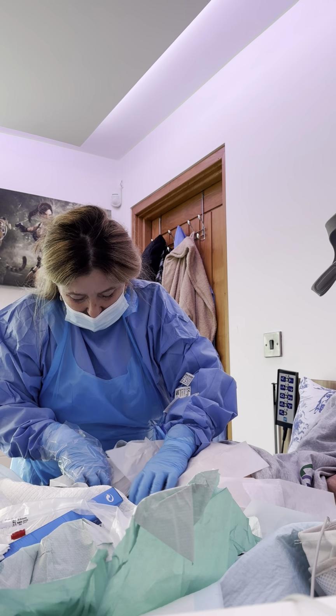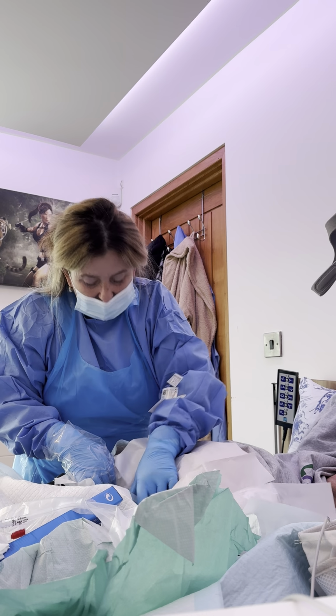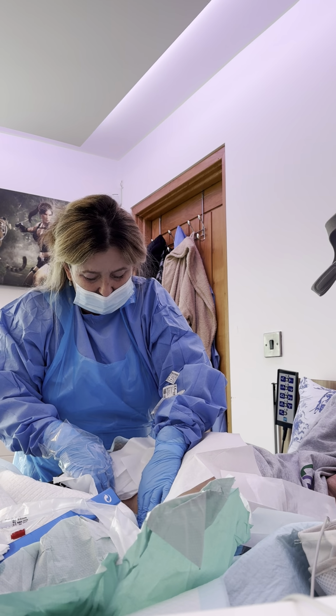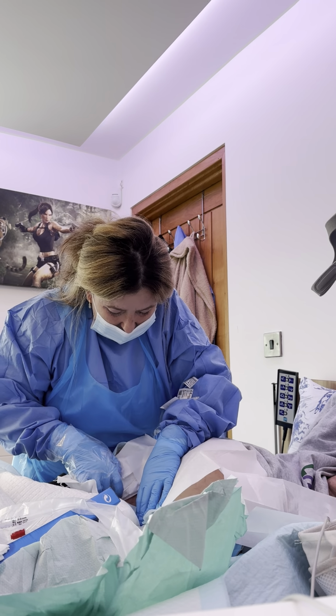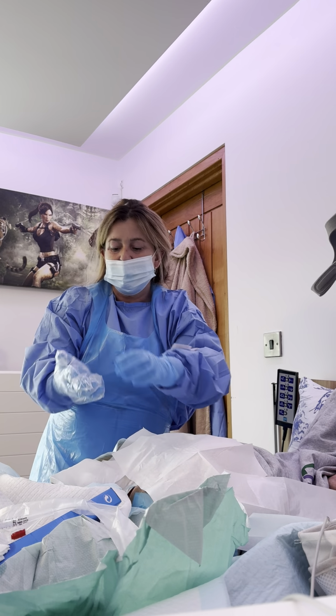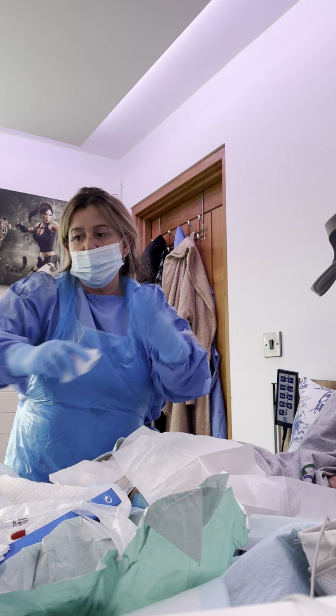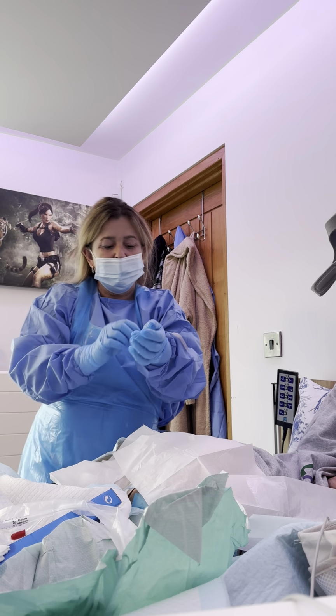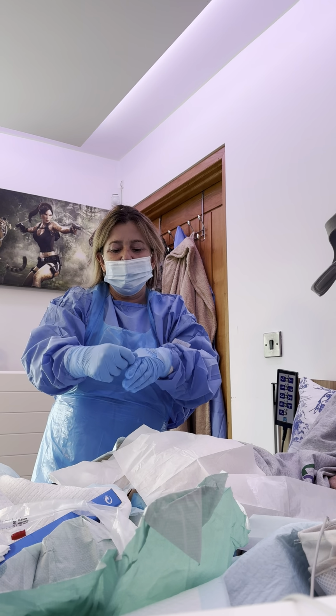So I did get a bit of retention. Not a lot, just a tiny bit. And the stoma is absolutely peachy perfect. So I'll take this glove off. I've got double gloves, and I'll take this glove off now. So one of these will come off.